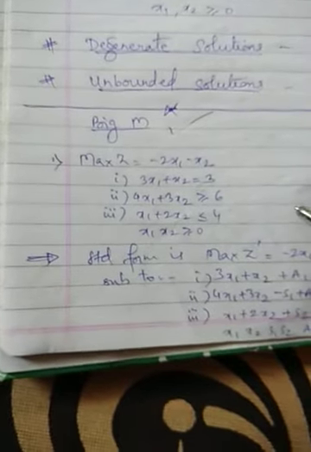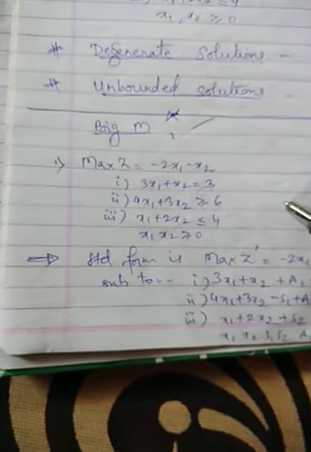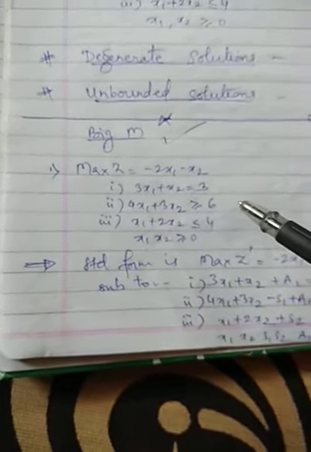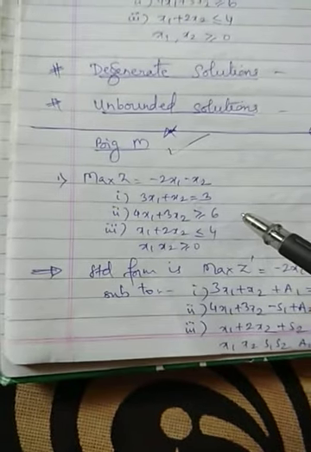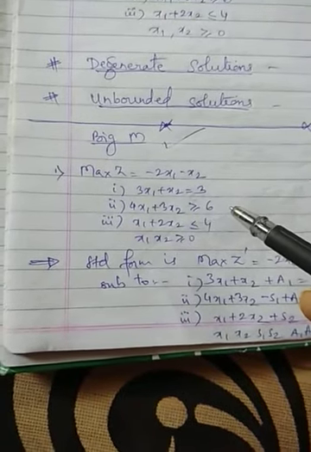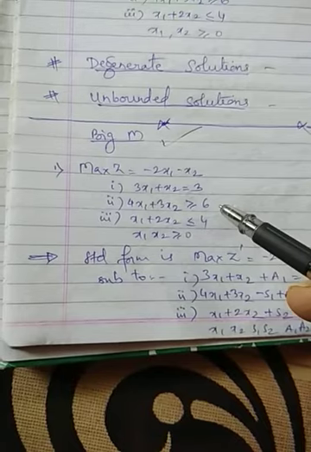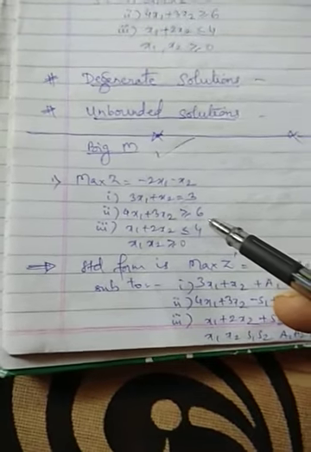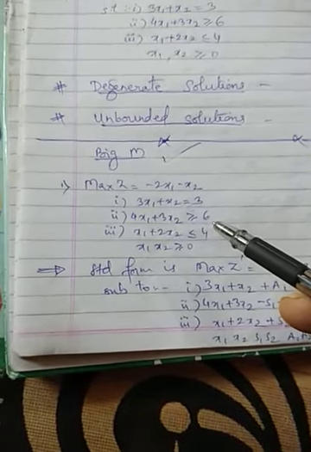Now if you see this LPP, there are three constraint equations. All three constraint equations are not less than or equal to. The first equation is equal to, the second is greater than or equal to, and the third is less than or equal to. Hence we can go for the Big M method.